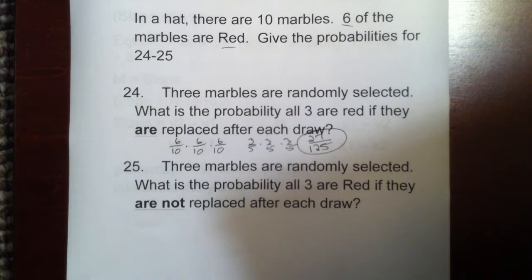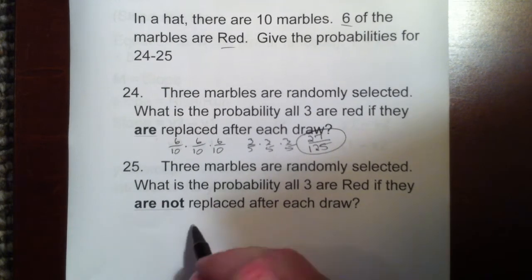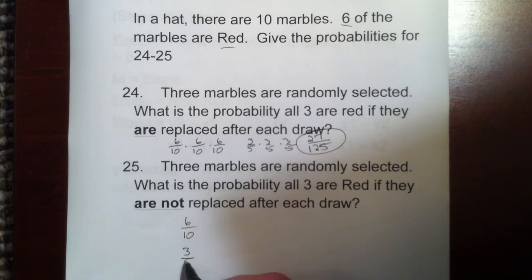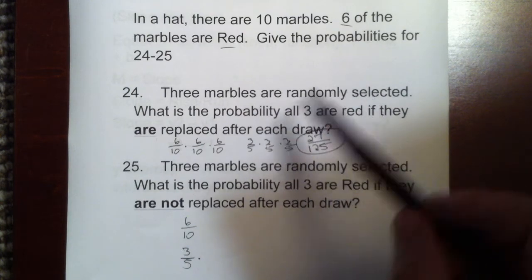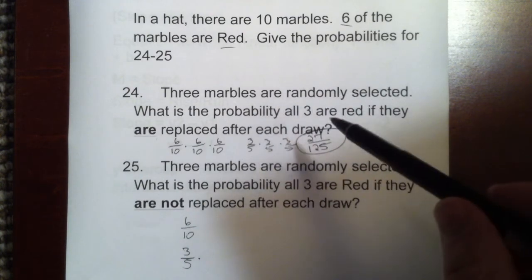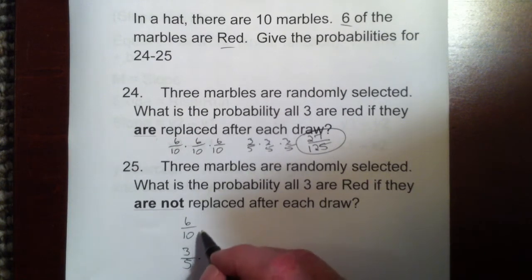Now 25 is different. 3 marbles are randomly selected. What is the probability that all 3 are red if they are not replaced? Therefore, we're going to have dependent events, and our numerator is going to change as well as our denominator. So the first one is still 6 over 10, which is 3 over 5. But now, one of the red marbles has been removed, as well as one of the overall marbles. So our numerator and denominator are going to change on the second pull.